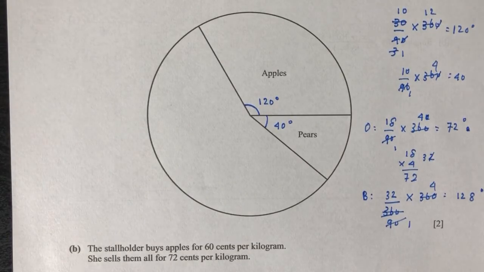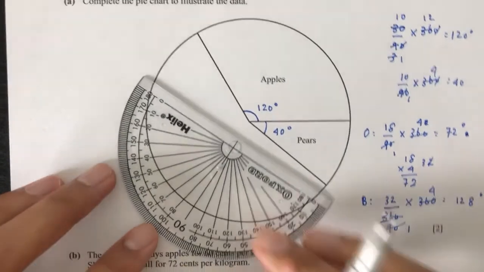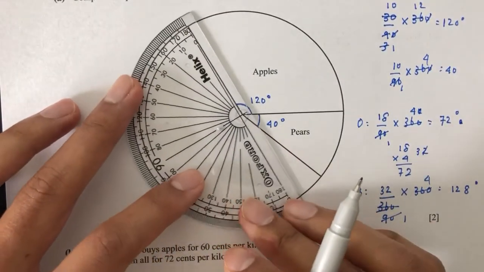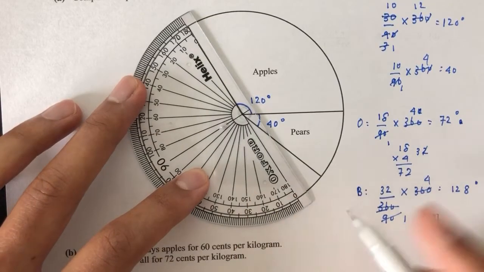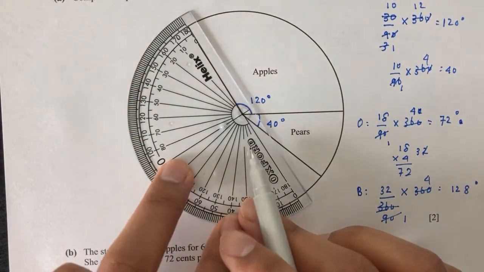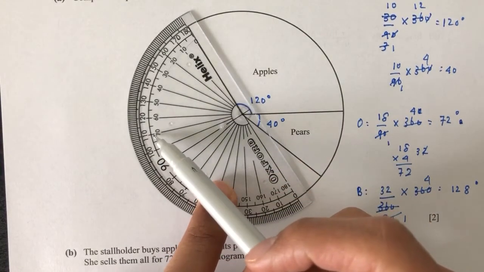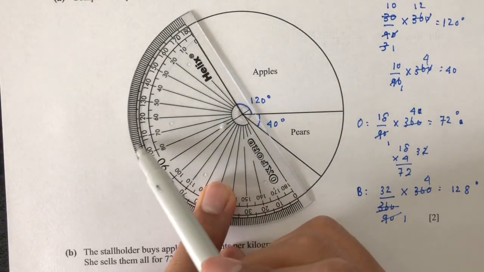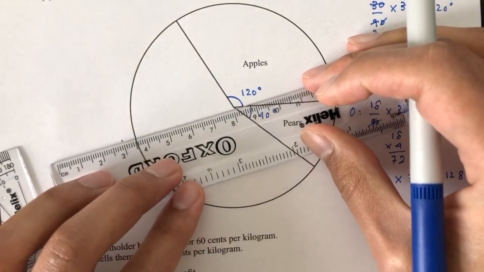So we have to use a protractor for that because the angle needs to be accurate. So let's first do the angle for the orange. Orange will be 72. So we go to the midpoint, which is the center. So let's measure the angle. Angle 72. So the angle here will be 0. 72 will be about this point, right here. So if you join this to that, we have the value.